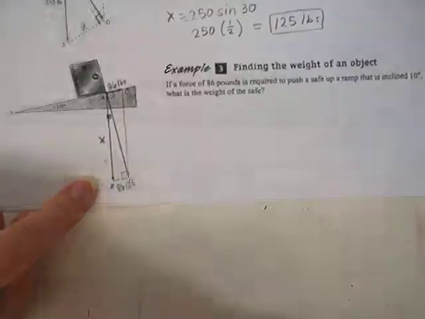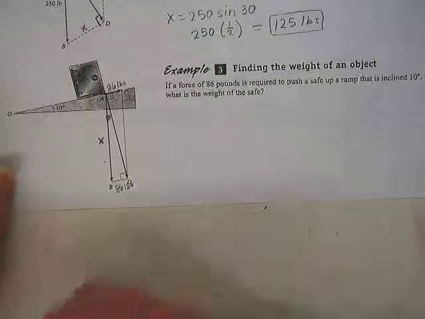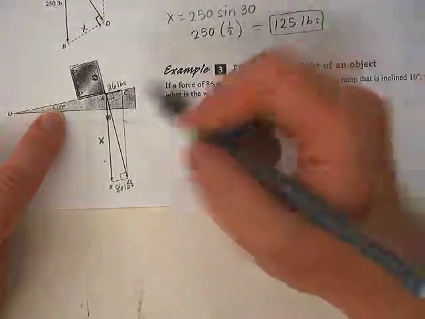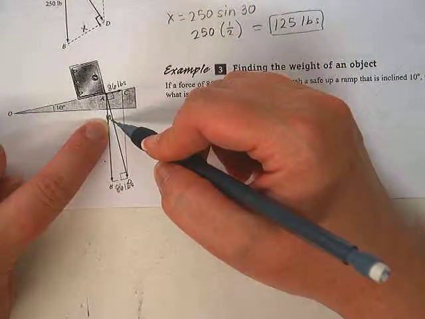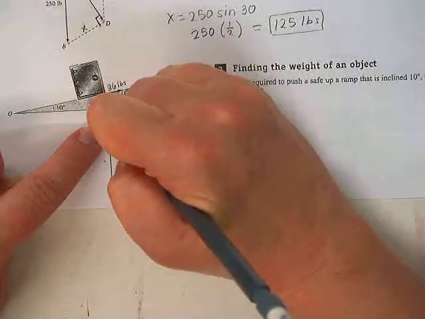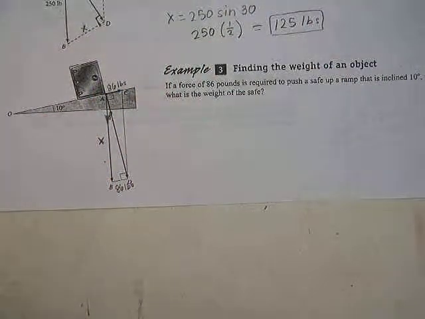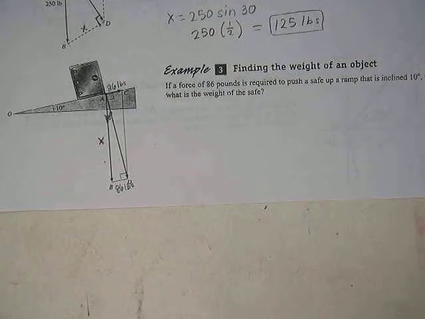All right, and we know that the force required to push it up the ramp is 86 pounds, so that means this little piece of our triangle down here is also 86 pounds. This angle of the ramp is 10 degrees, so the angle up here in our triangle is also 10 degrees. Everybody try this on your own. See if you can get the right answer without my help. You can use either law of sines or SOHCAHTOA. And it's not quite as simple as the last one because it's not sine of 30.